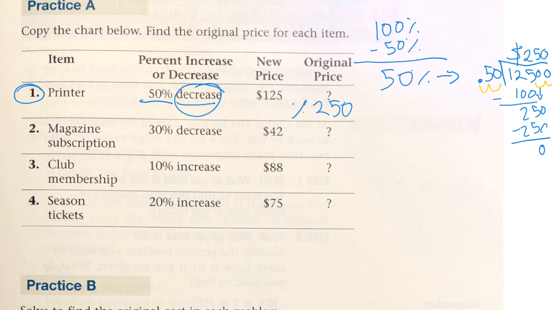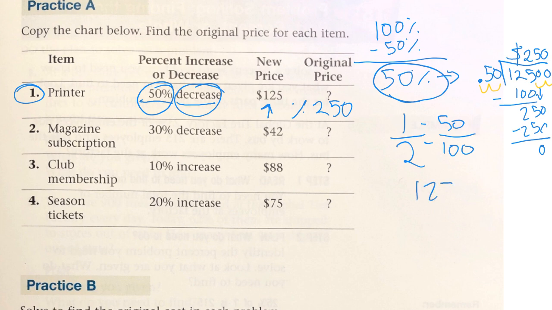And this is a good one to look at because remember 50% really means half, 50 out of 100. And so if the new price is half the original, 125 is going to be 250. So the original price is $250. It was decreased by 50% or half to the new price of $125.